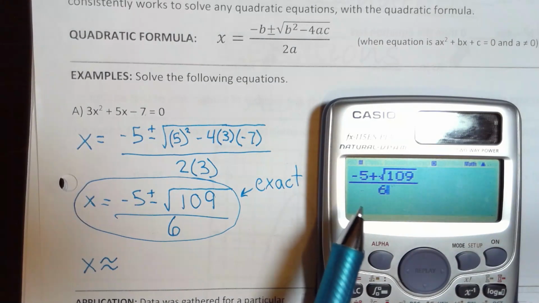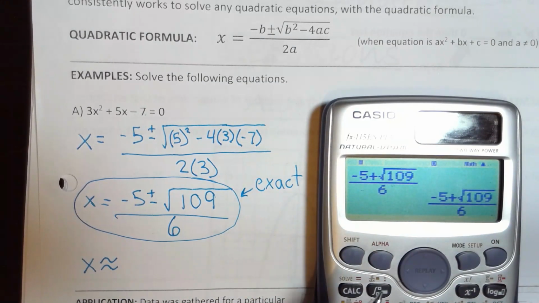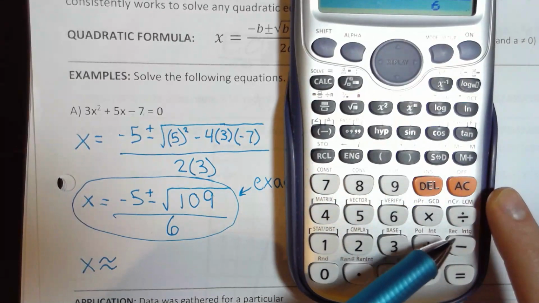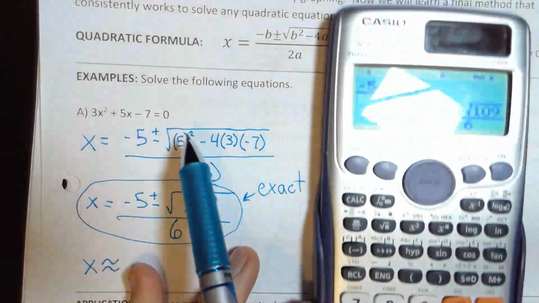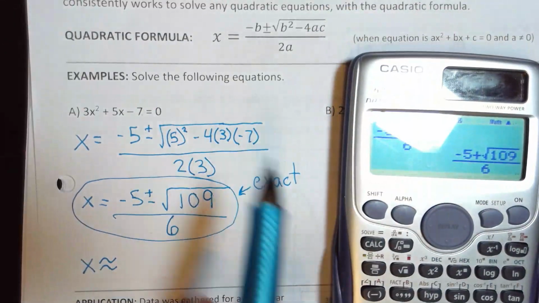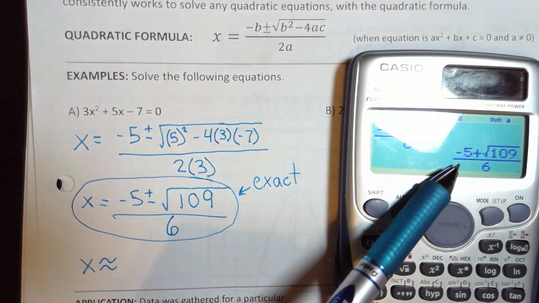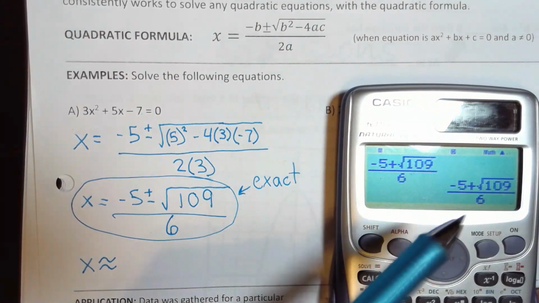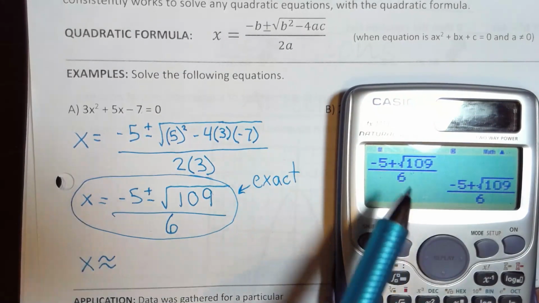And I'm going to push the equal sign. And then our calculators at school have a little arrow button down here that lets you change from the exact solution. So this is showing me right now, hey, this is the only way to represent your solution that you're looking for exactly. And we already knew that, right?